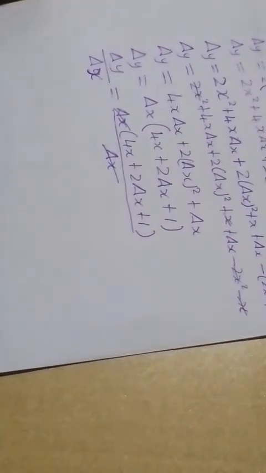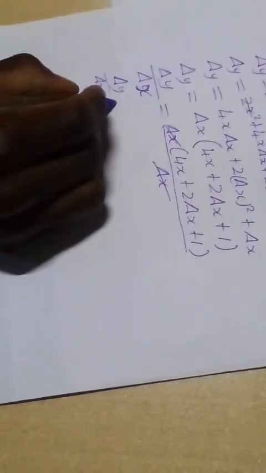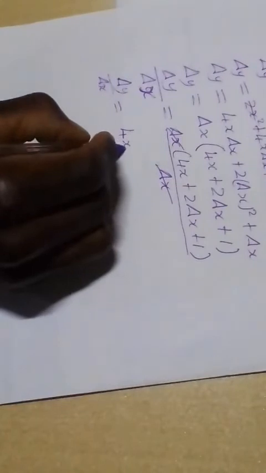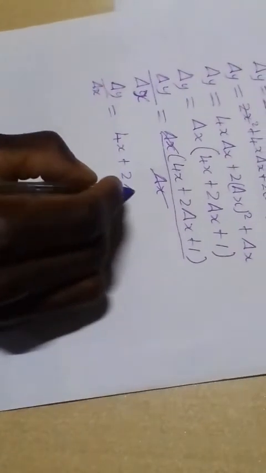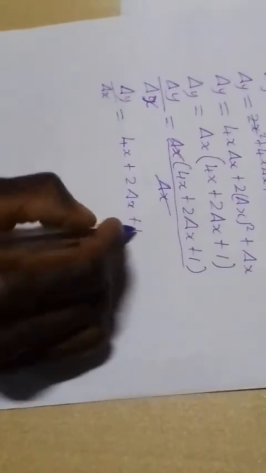Now let us divide both sides by change in x so that we have change in y over change in x is equal to change in x into 4x plus 2 change in x plus 1 over change in x. So that change in x will go with change in x. We are now having change in y over change in x equal to 4x plus 2 change in x plus 1.